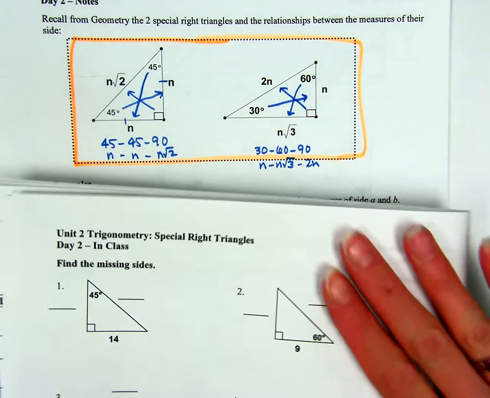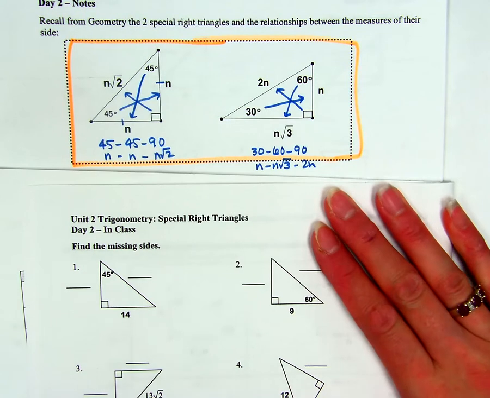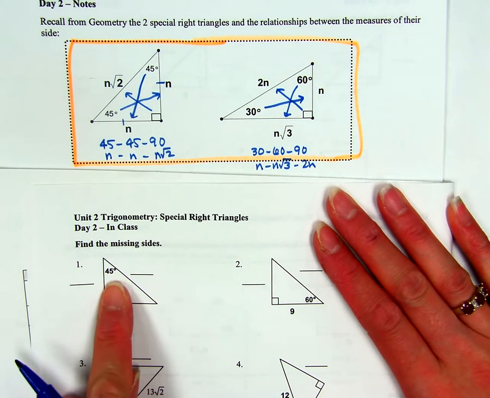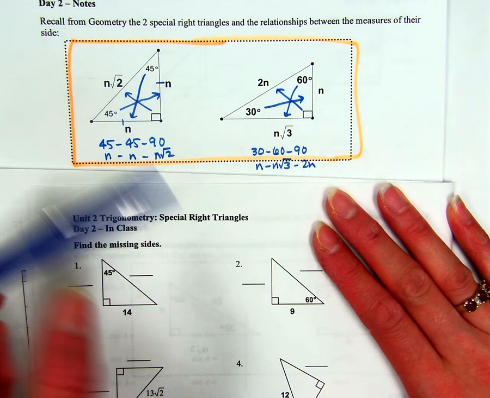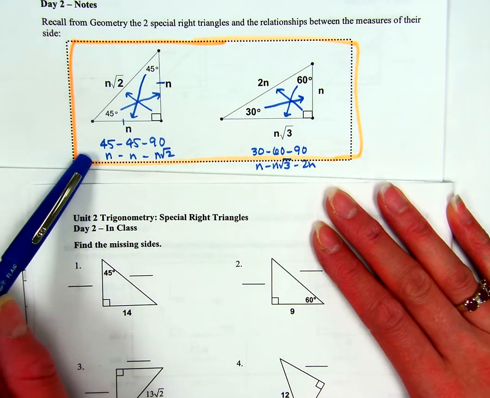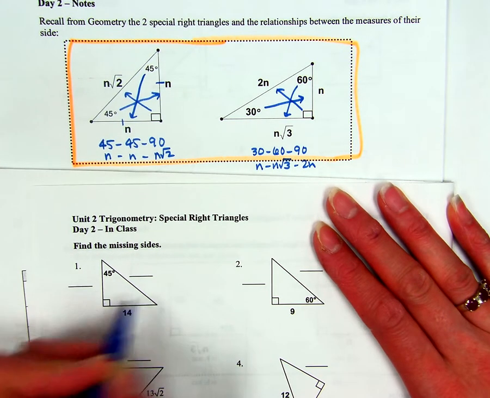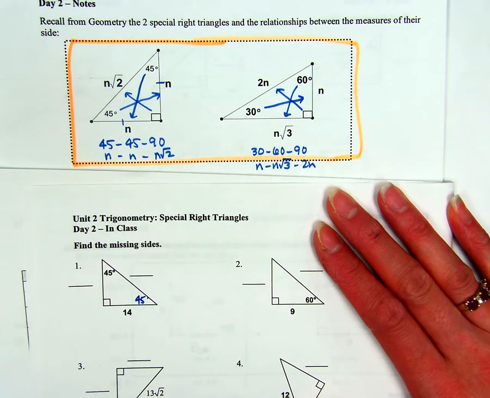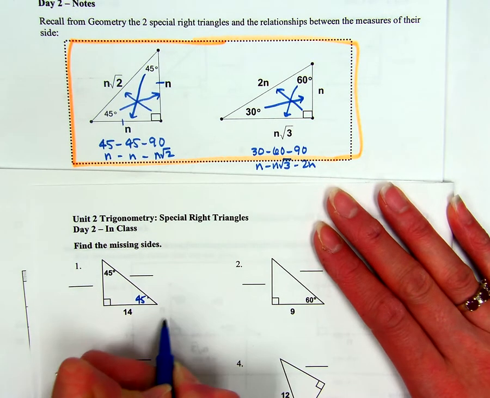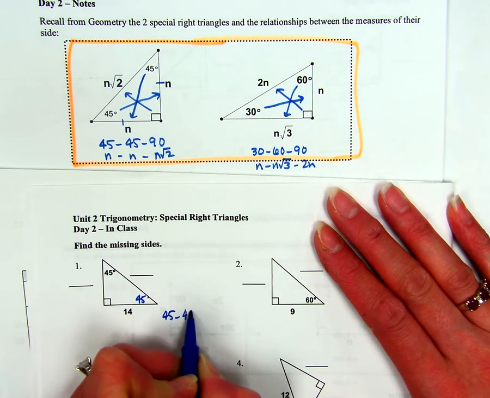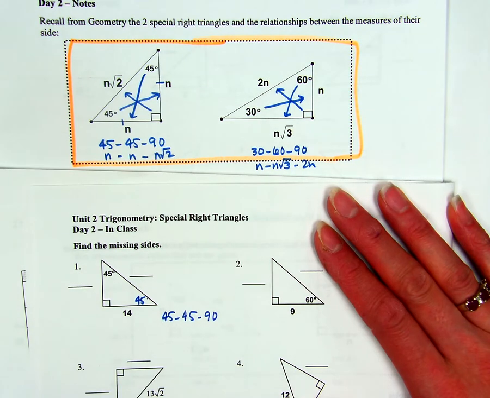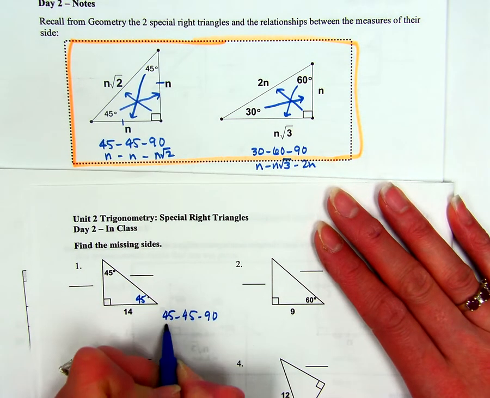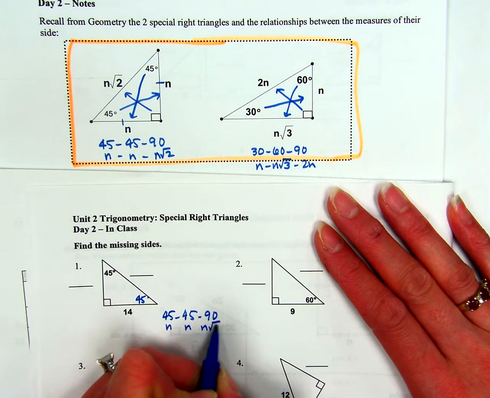All right, so first off, on number 1, we want to know what is the type of triangle that we're looking at. Since they give us a 45-degree angle, we know we're for sure talking about a 45, 45, 90 triangle, because we've got a 45 and 90, so the other angle must be 45. All right, so we're going to set this up. We've got 45, 45, 90, and we need to find the missing sides. So we know that this should be N, N, and N root 2.